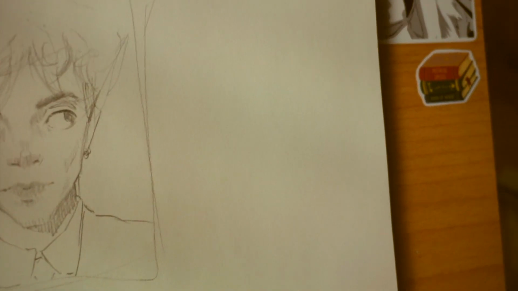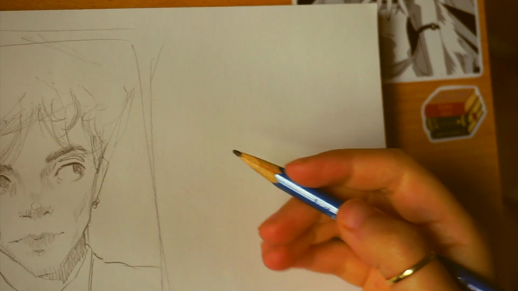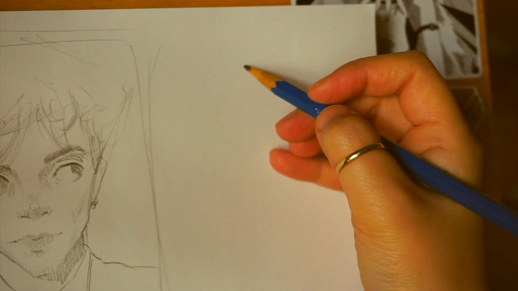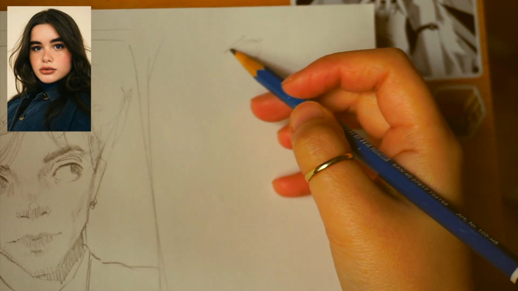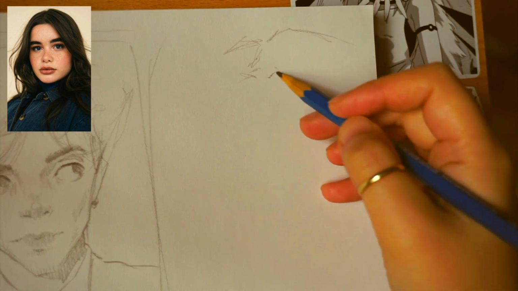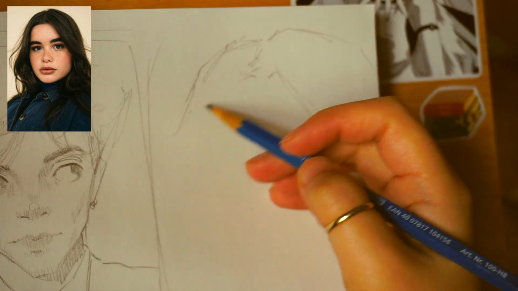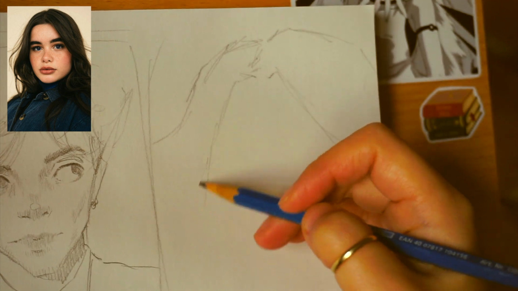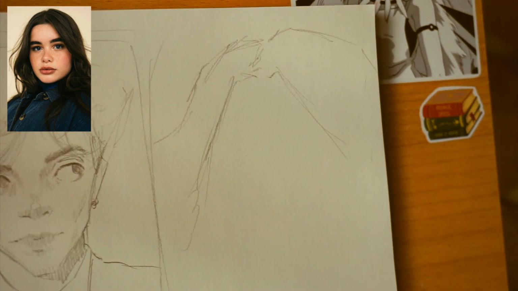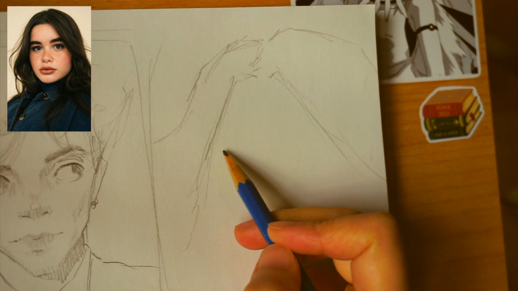So let's zoom in on here a little bit. Draw our next reference photo. Again, I'll kind of start with the hair. The very basic bangs.